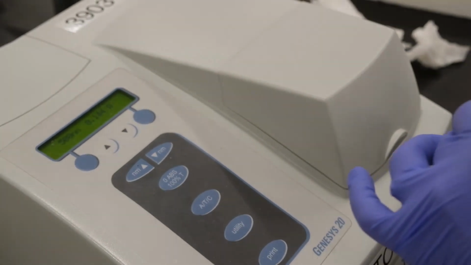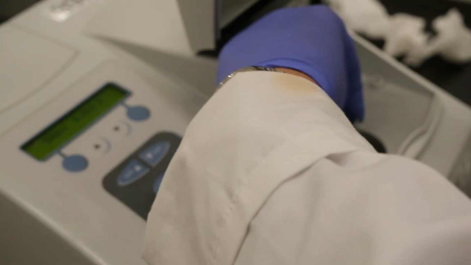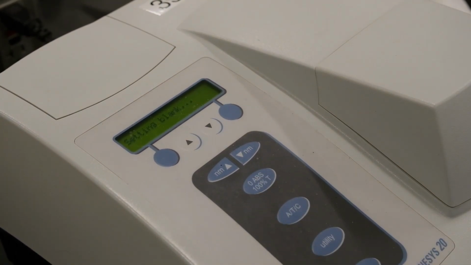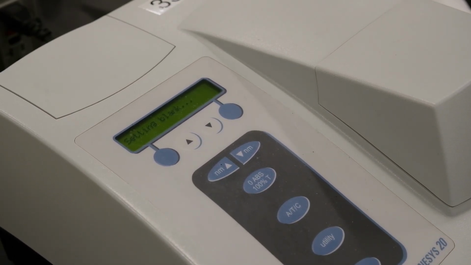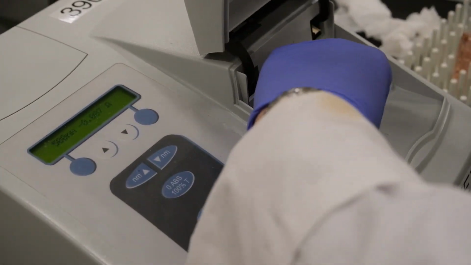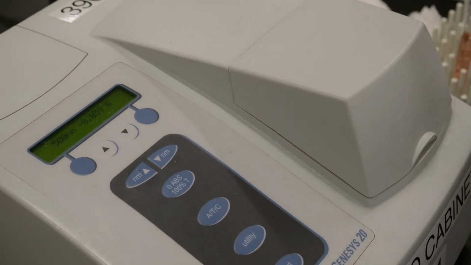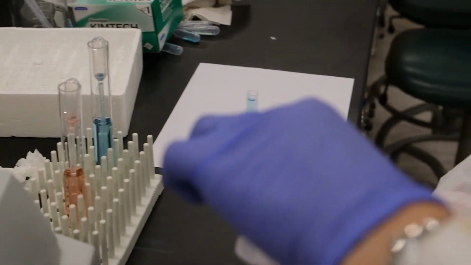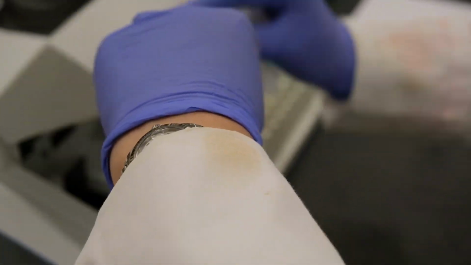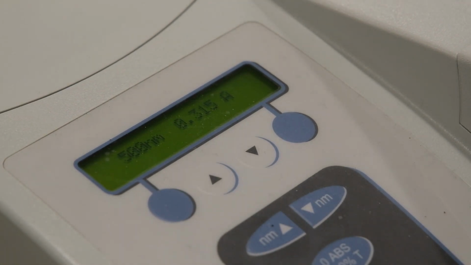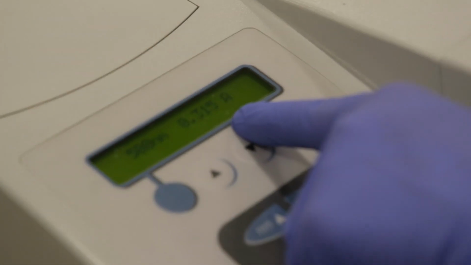So first, as always, we set the blank, and then we measure the absorbance of the Allura red that we separated from the Kool-Aid. This is the value.